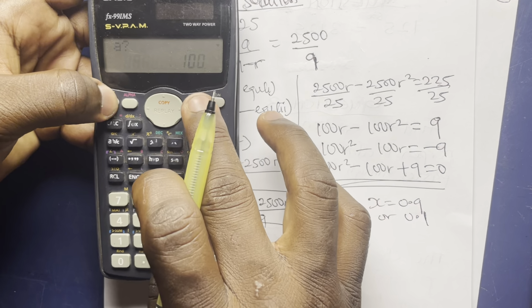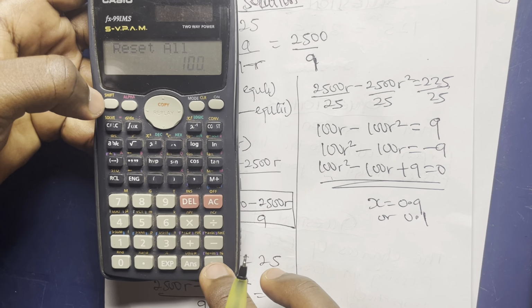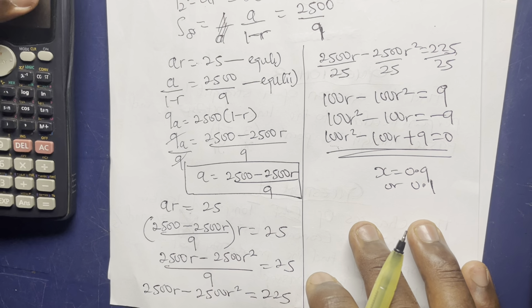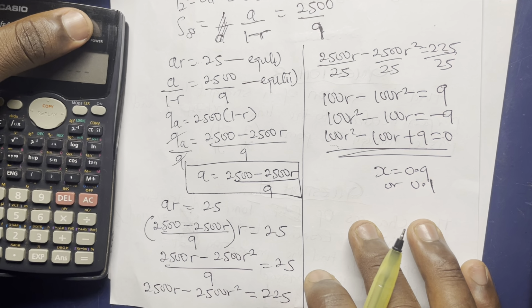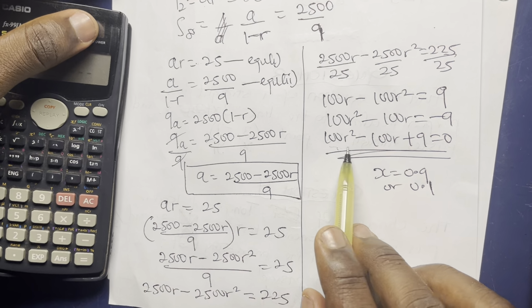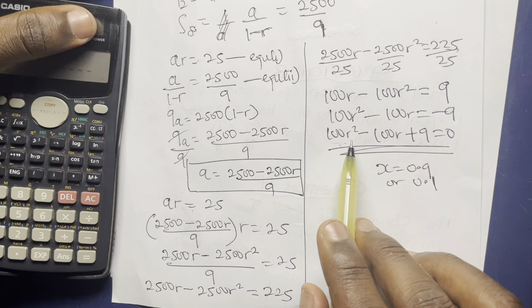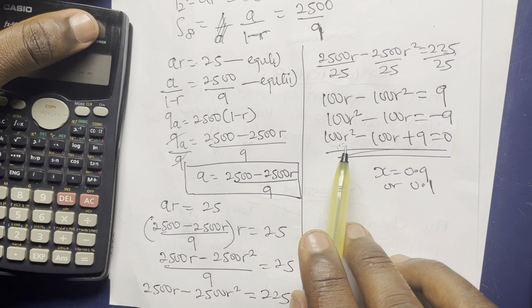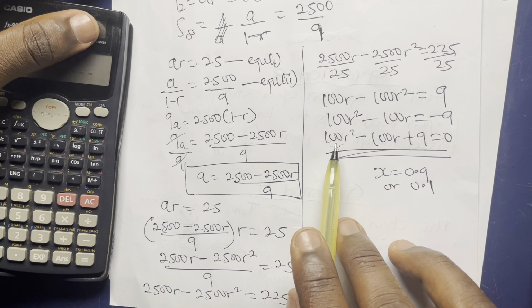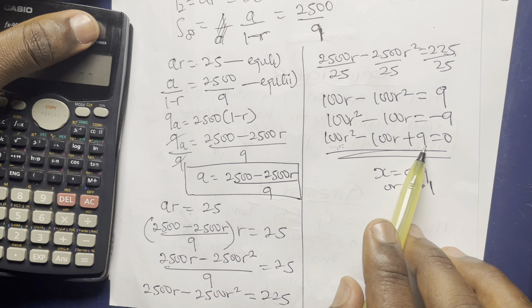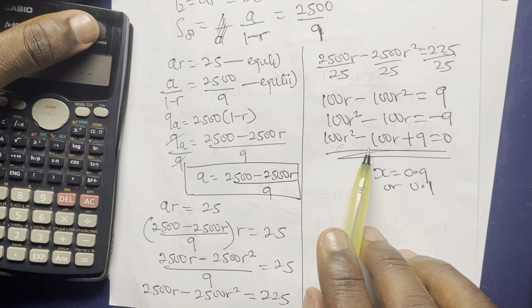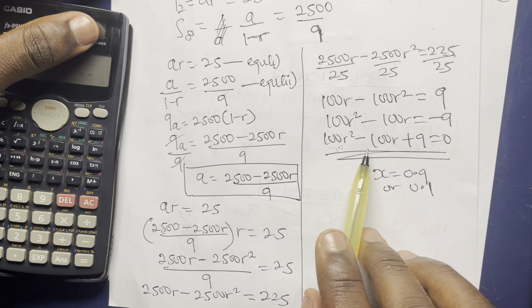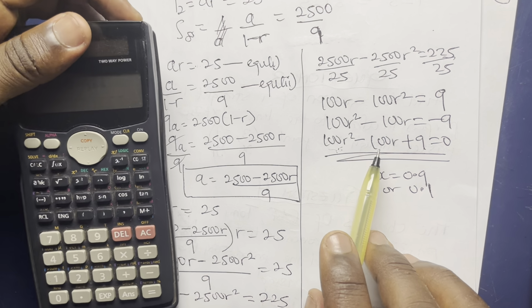But is it possible for us to factorize this? Can we factorize it? Let's check. If I multiply 9 times 100, that's 900, right? Good. So which two numbers can I multiply together that will give me 100?